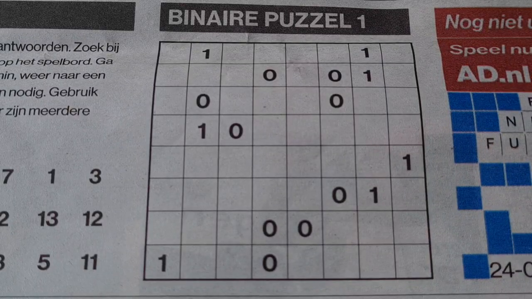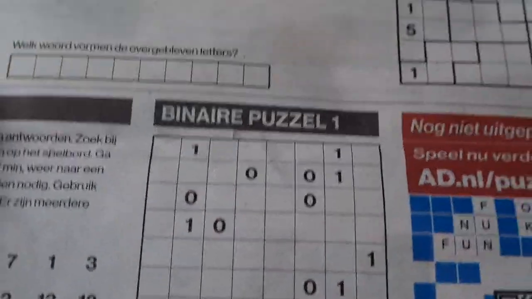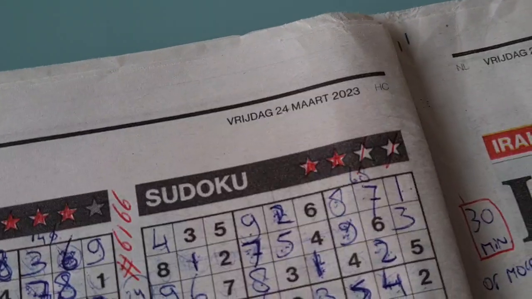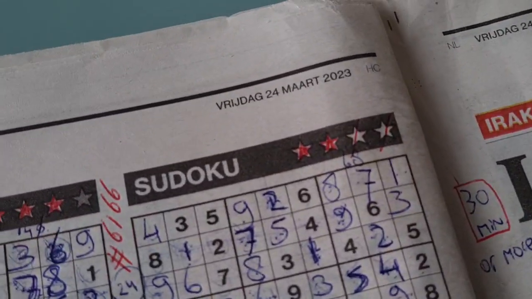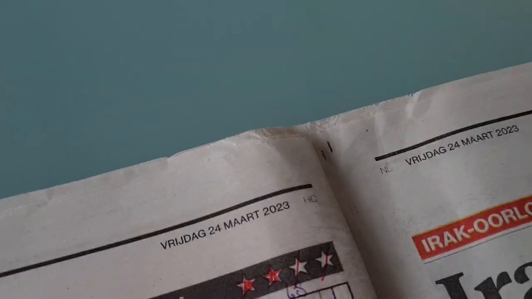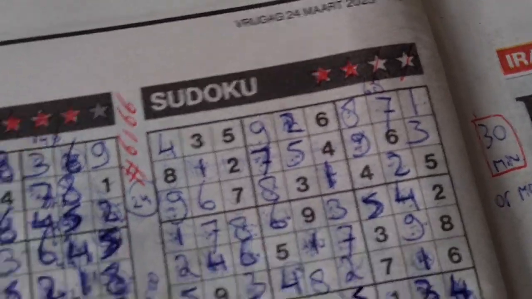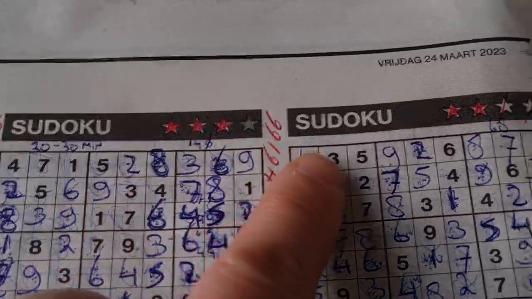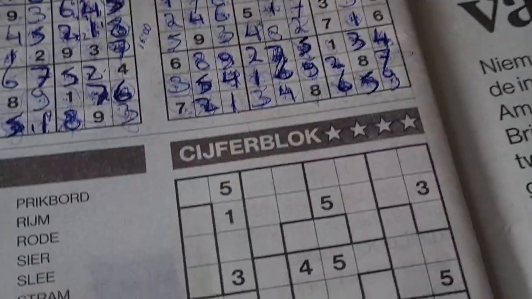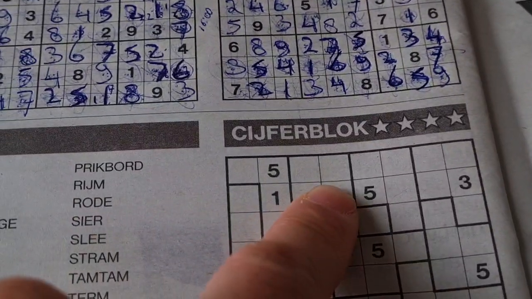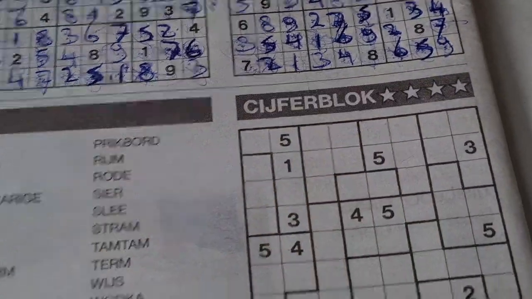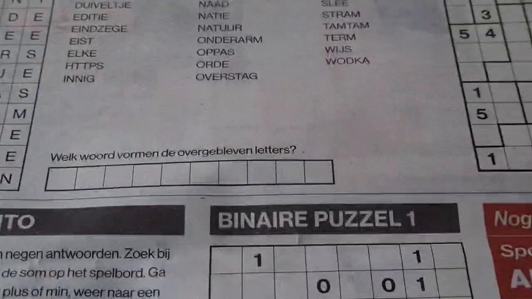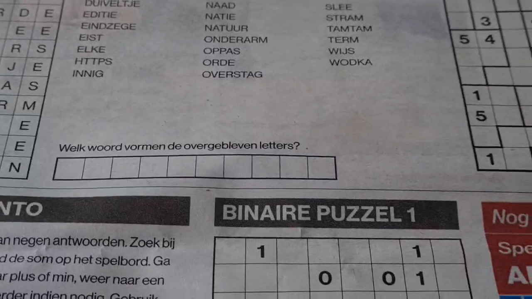The third puzzle in today's newspaper on Friday. Oh, apologies, I bumped the camera. Friday, March the 24th, 2023. Almost weekend. I've already solved two puzzles, the 3 stars and the 4 stars Sudoku. Two puzzles are left: the tectonic with 4 stars and the binary. Yeah, it's the binary time now.